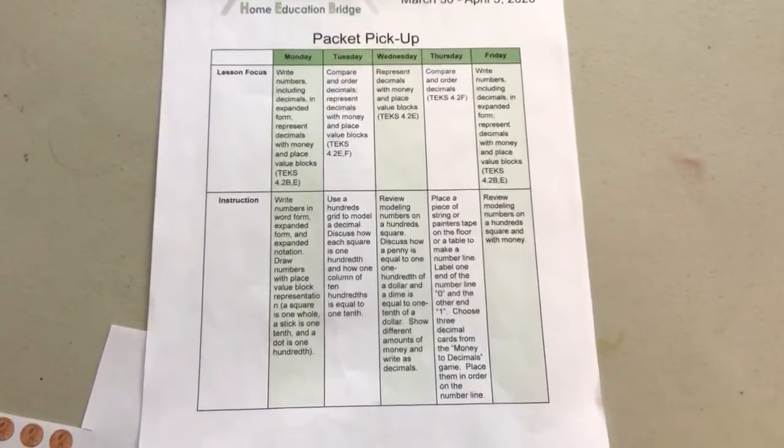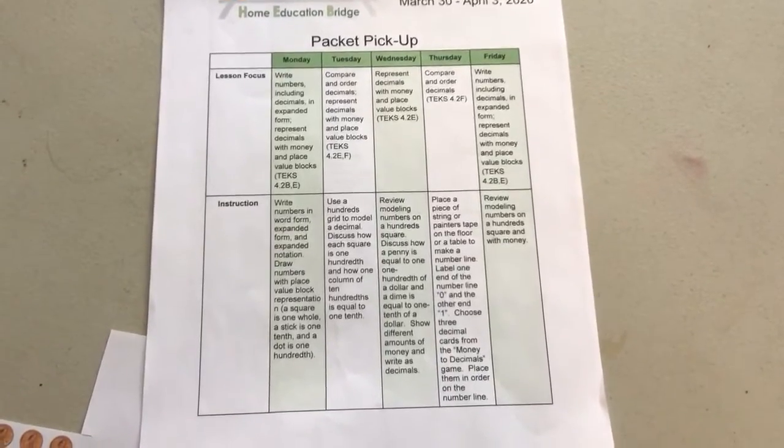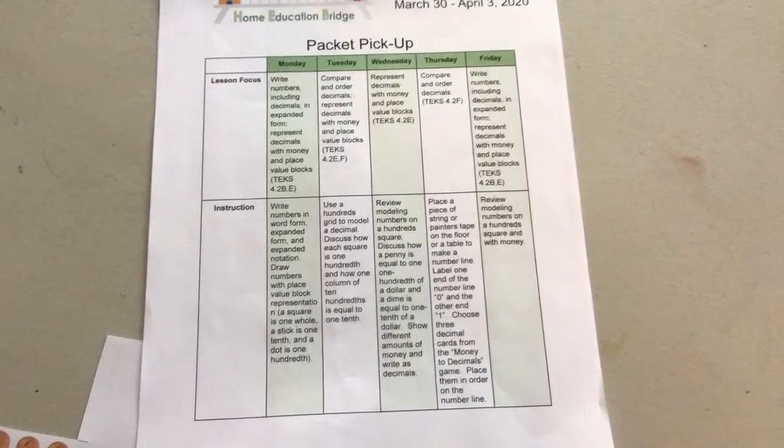Anyways, today we're doing our math lesson for Wednesday. Today we are looking specifically at decimals and how that relates to money. So I'm going to show you here on the paper instead of on my computer. Wednesday, we are representing decimals with money and place value blocks.